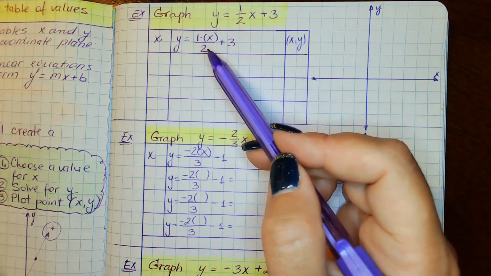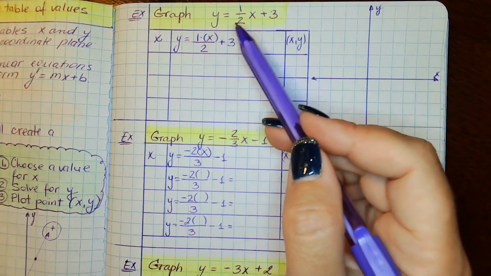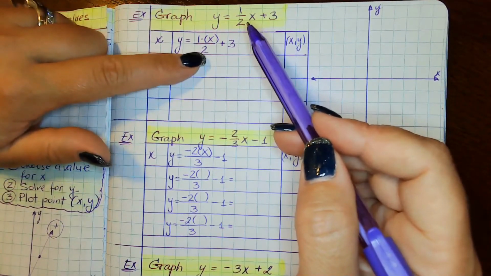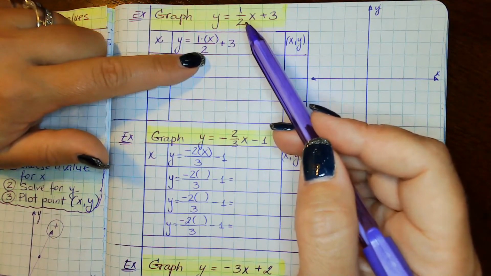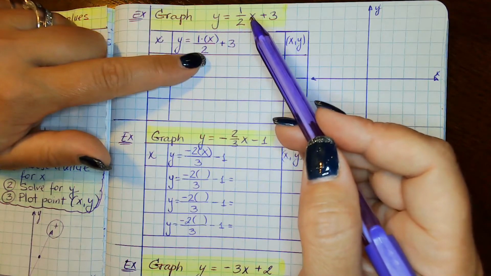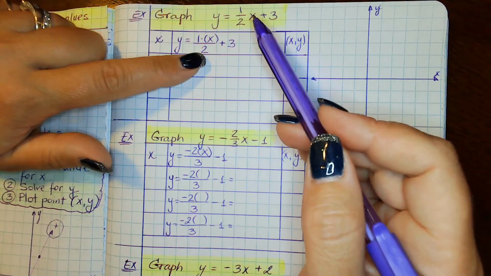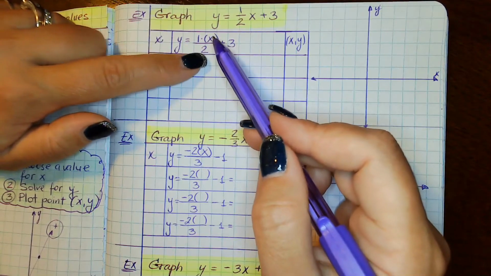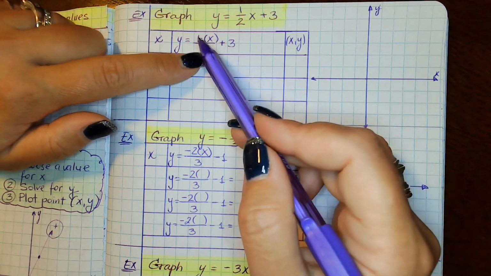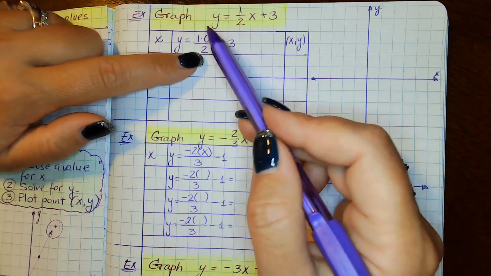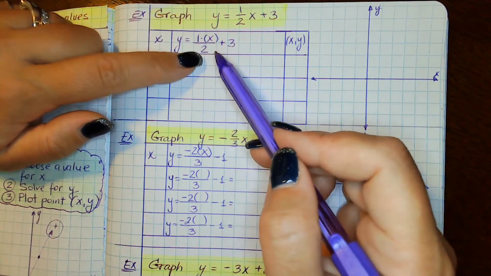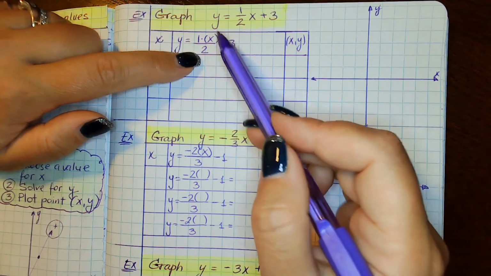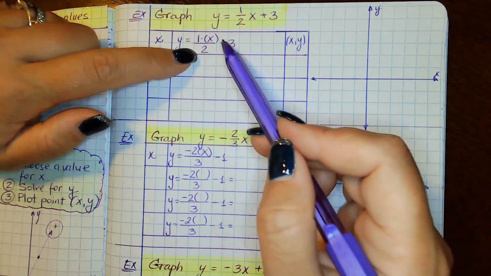So when I choose values, remember, I can choose x to be anything I want. So to make it reasonable in this situation, I have to choose numbers divisible by 2, like 0, 2, 4, 6, even numbers. -2, -4, -6, because I have to divide by 2. If you choose x to be 1, 1 times 1 is 1, divided by 2 is 0.5. So I'm getting into a decimal situation. And then 0.5 plus 3 will be 3.5. It's still okay, but I want to avoid decimals or fractions.